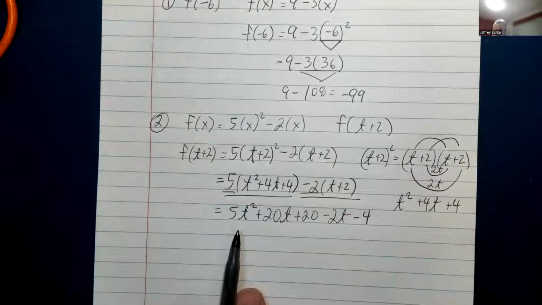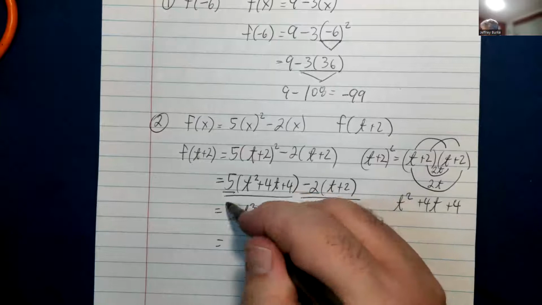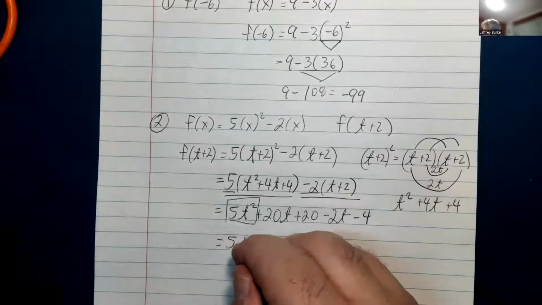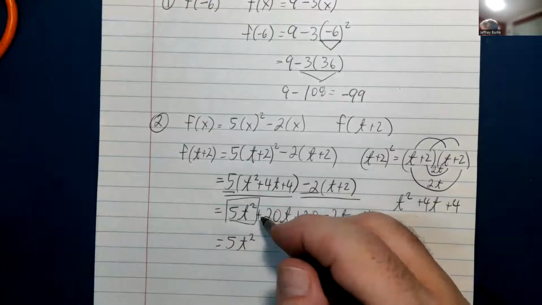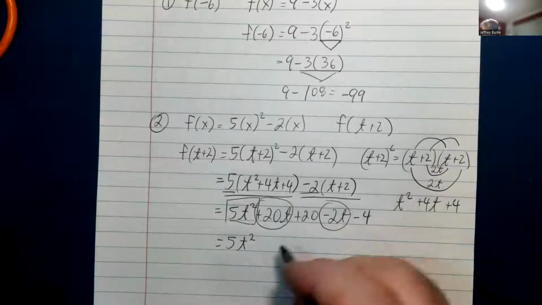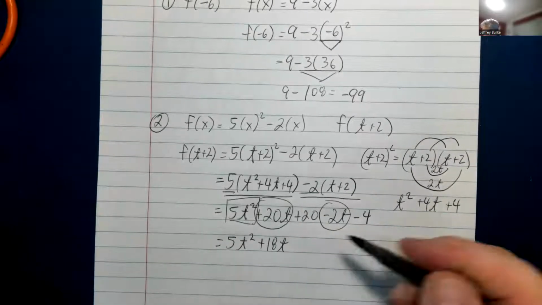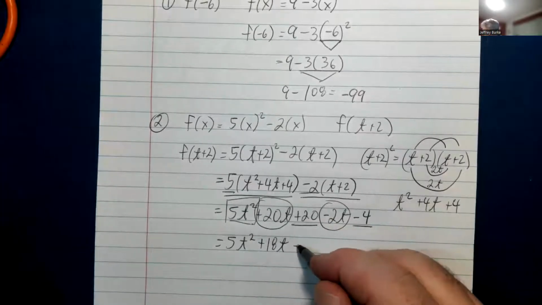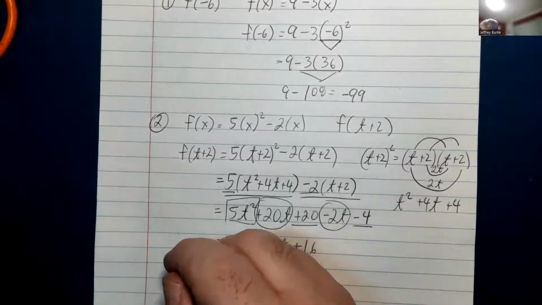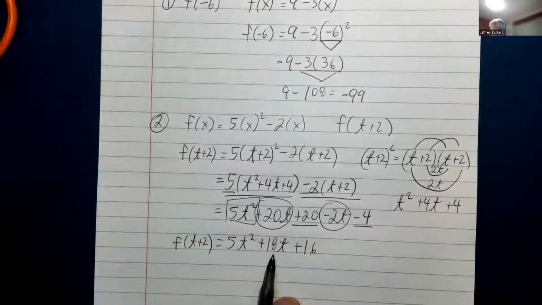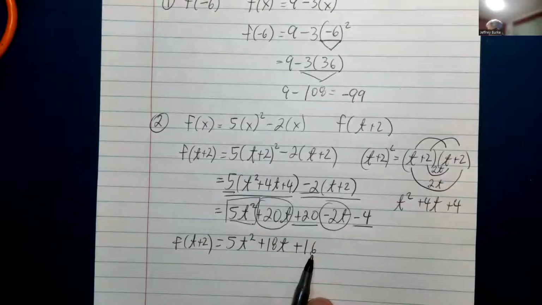And now at this point, I can work to combine terms that are like each other. So notice here I have 5t squared. There's no other term that contains a t squared, so I'm going to write 5t squared plus 20t minus 2t. 20 minus 2, that'll be plus 18t, and then plus 20 minus 4 ought to give me plus 16. So f of t plus 2 is equal to 5t squared plus 18t plus 16.